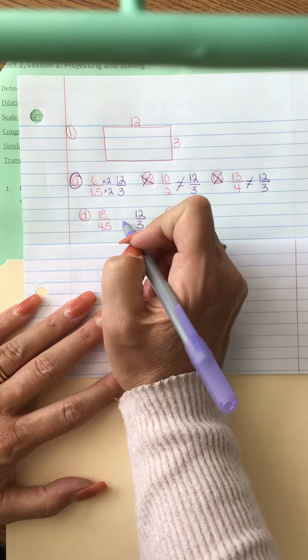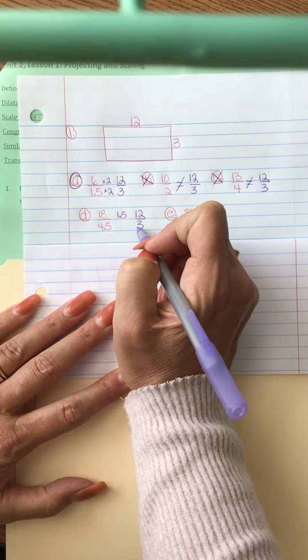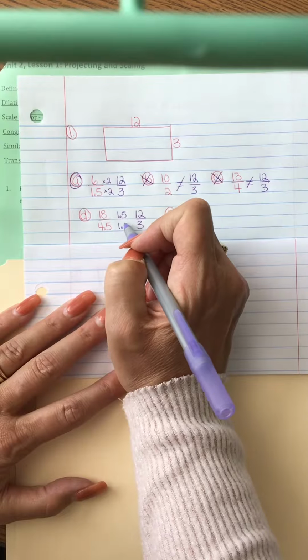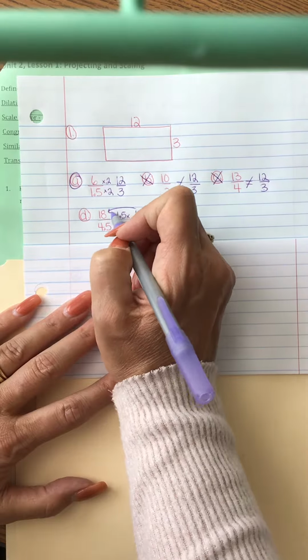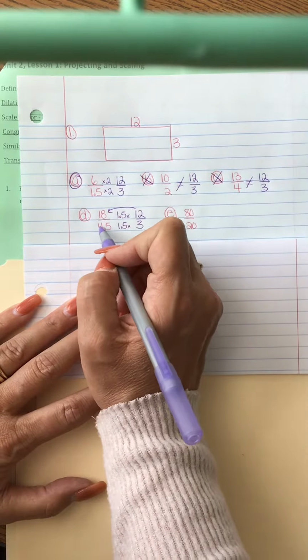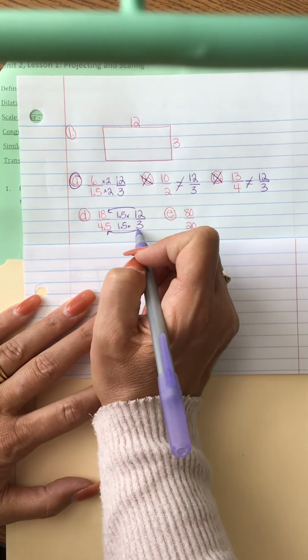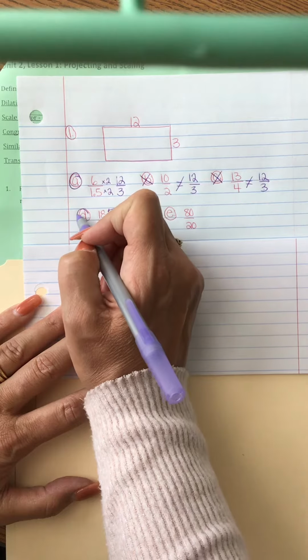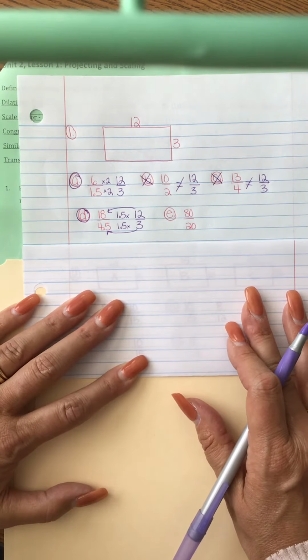To get from 12 to 18, it's 1.5 times. To get from 3 to 4.5, it's 1.5 times. So going in this direction, we can see that the new rectangle is going to be 1.5 times larger than the original. Therefore, D is a scaled copy. It's 1.5 times as big.